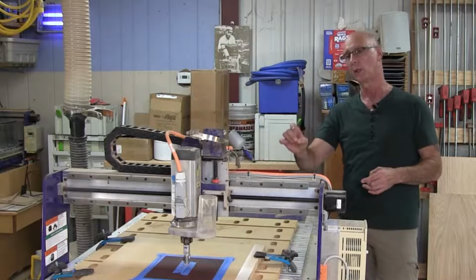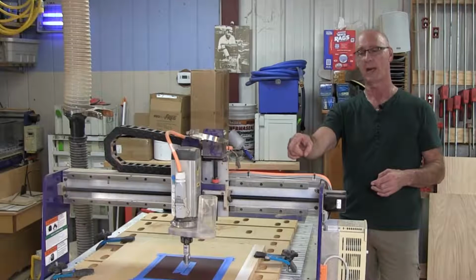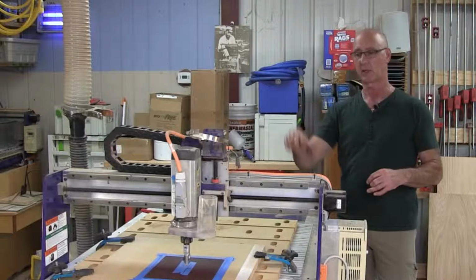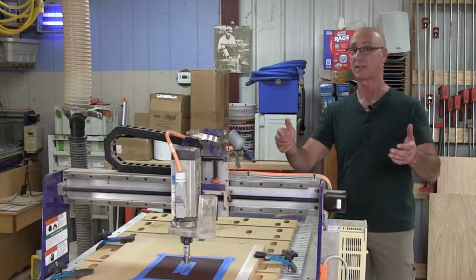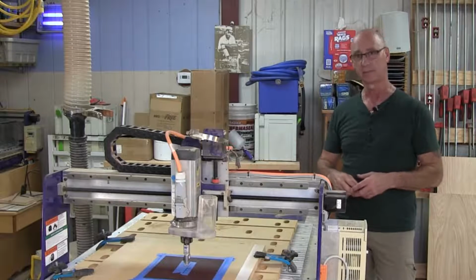So if you really want to nail it down, do it the way I just did it here, or give yourself some room around the perimeter for your center to be off a little bit, the size of the offset, and you're going to be just fine.